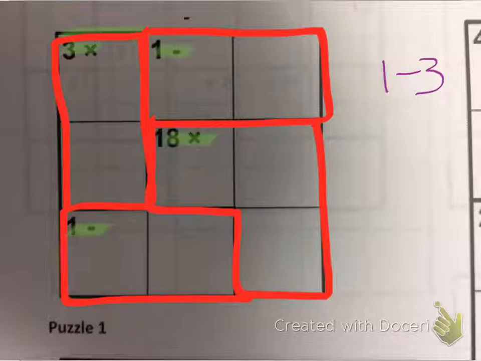So if I know these 2 boxes have to multiply to give me 3, I know these will need to give me a difference of 3, or multiply to give me 3. So I know that my options are either this has to be a 1 or a 3, 1 or 3. If these need to give me a difference of 1, I know I need to use some combination of 2 numbers that are 1 apart.